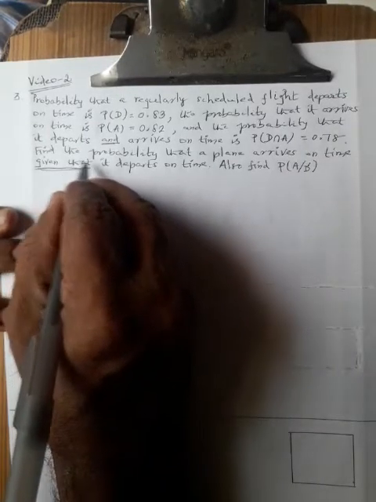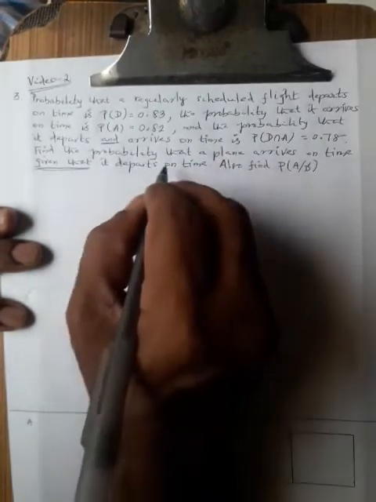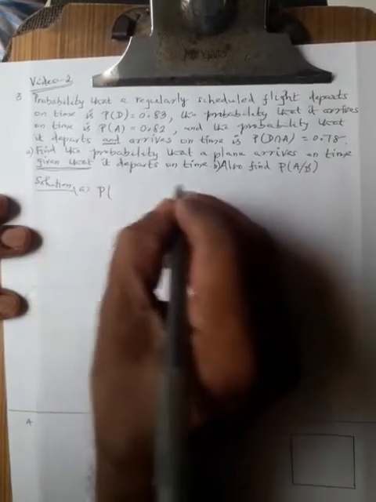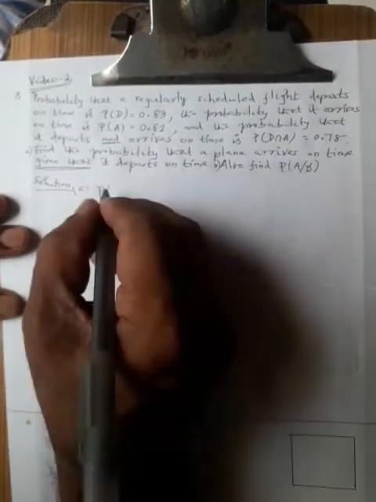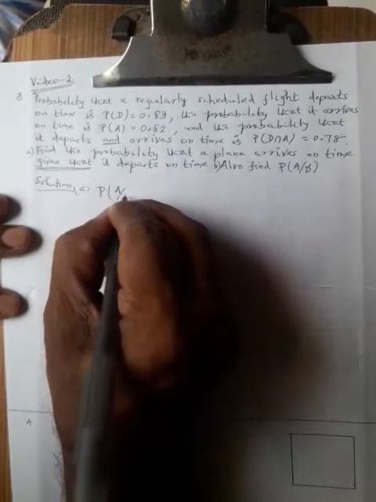They are not simply asking to find the probability that a plane arrives on time. Find the probability that a plane arrives on time given that it departs on time. So conditional probability. So solution. There are two parts, let us say this is part A and this is part B. In part A we have to find the probability that a plane arrives on time, A, given that it departs on time, D.